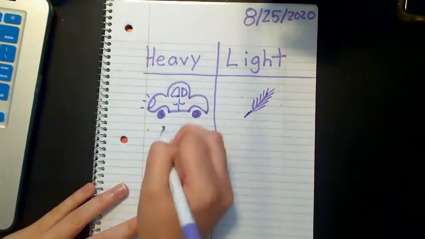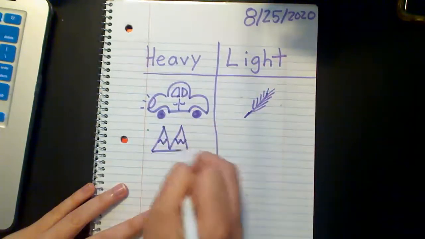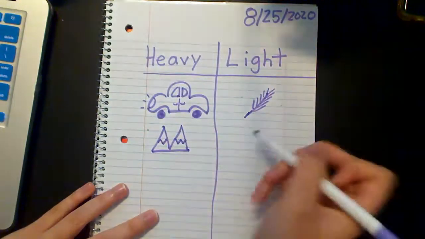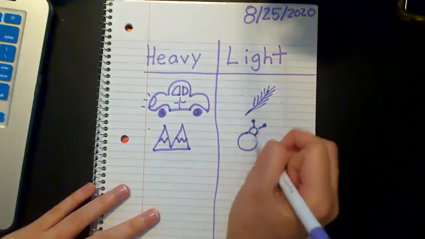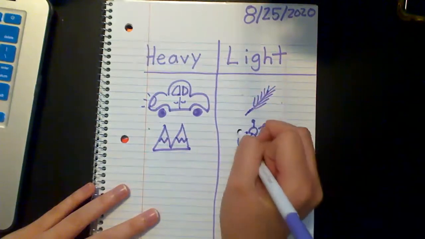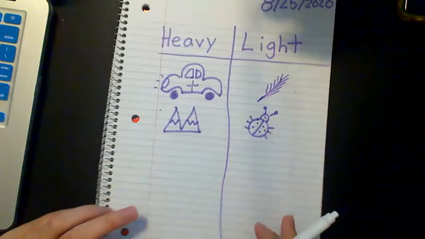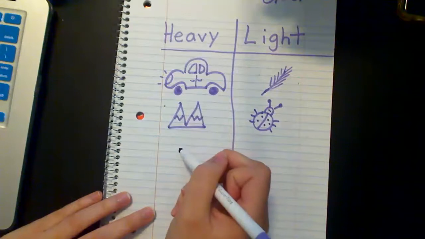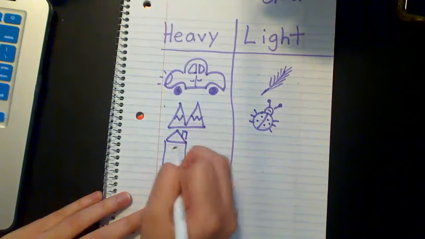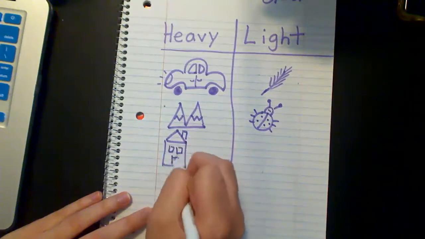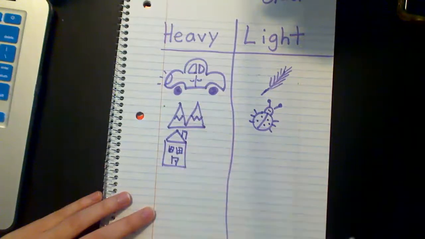Another heavy object were mountains. Some kids were saying mountains for heavy objects, and we can't lift a mountain. Another light object was a bug. We can lift bugs with our fingers. Okay. Another heavy object you could put is a house. One student said a house. So you could draw a little house for heavy.